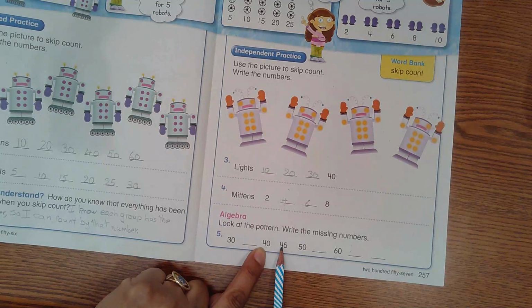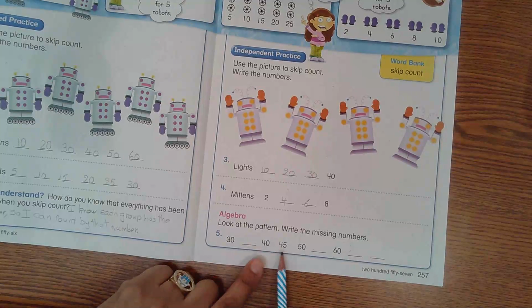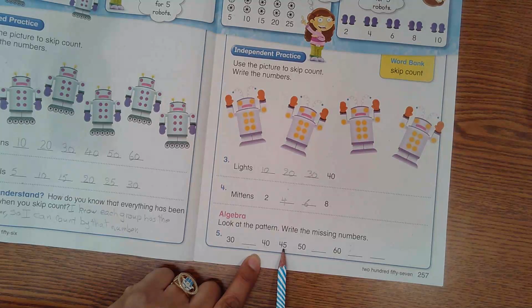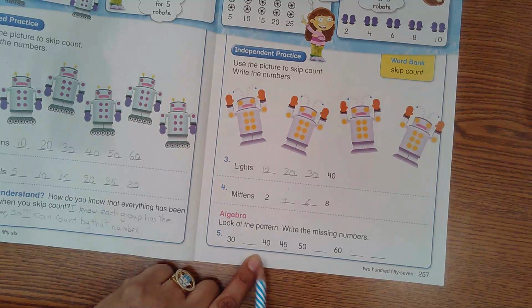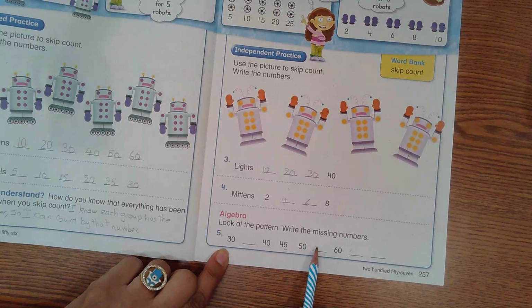40, 45. So how many did I add between the 40 and the 45? Awesome, 5. That means I'm adding 5.